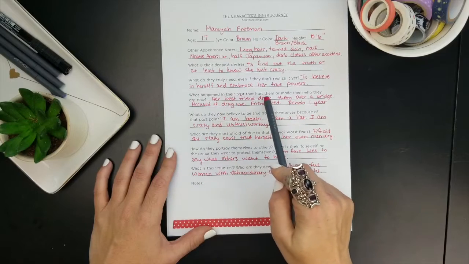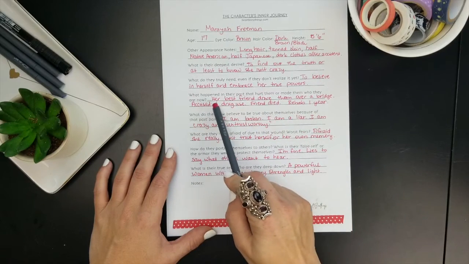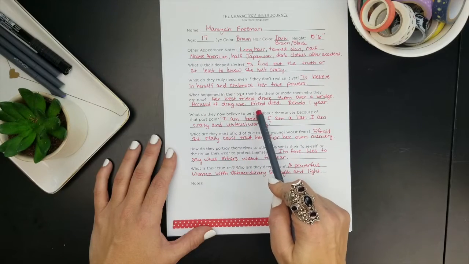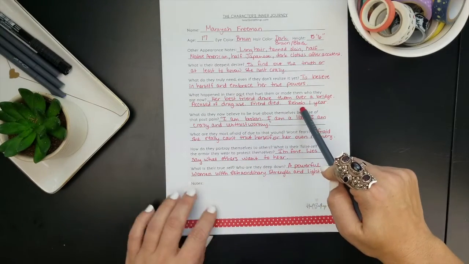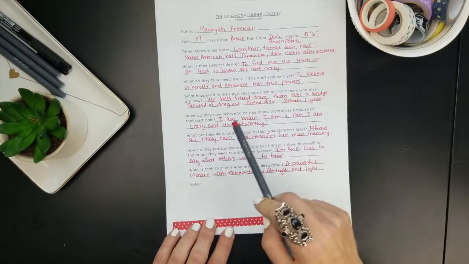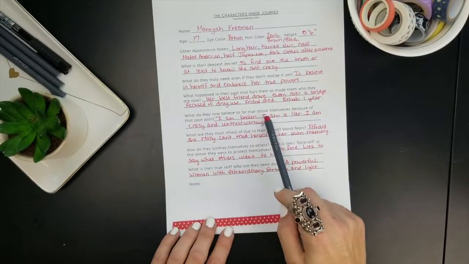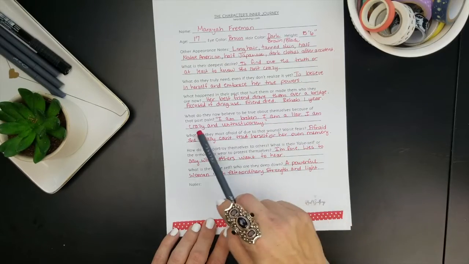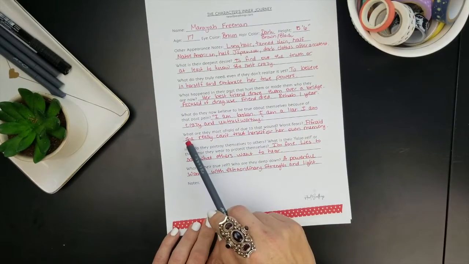What happened in her past is that her best friend drove them over a bridge, and they were both accused of using drugs, and her friend died, and now Mariah has been in rehab for a year. What she believes to be true about herself because of that is that she's broken, she's a liar, that she's crazy and completely untrustworthy.